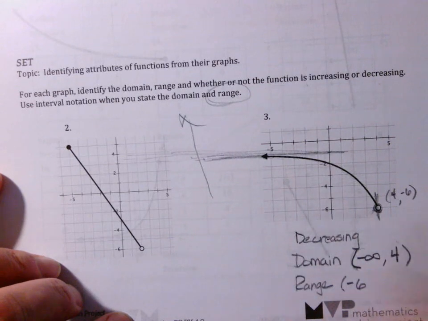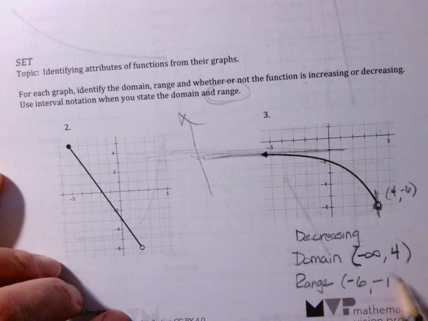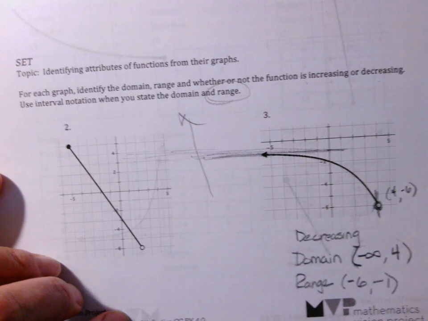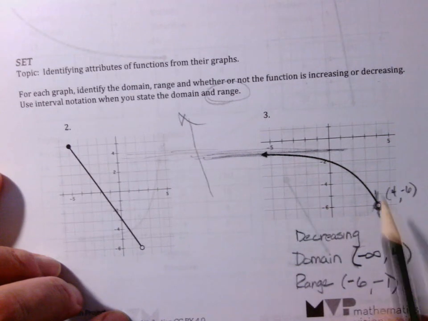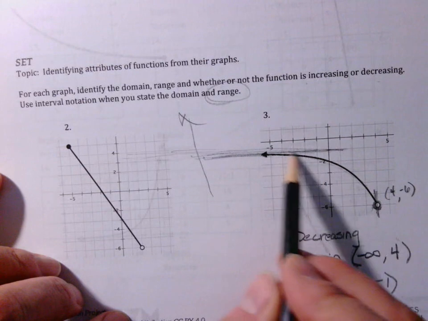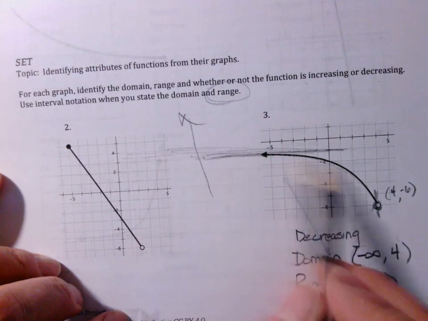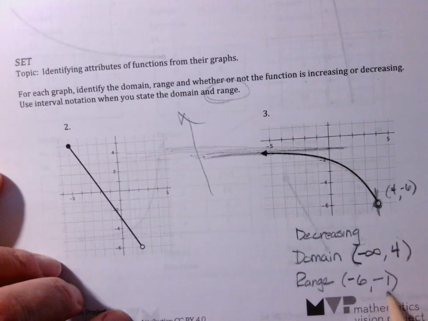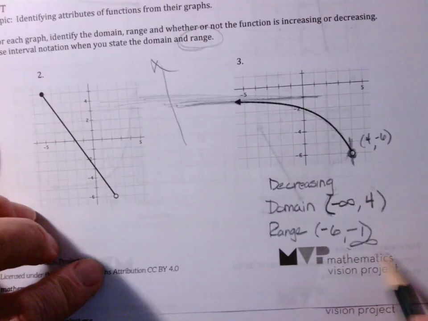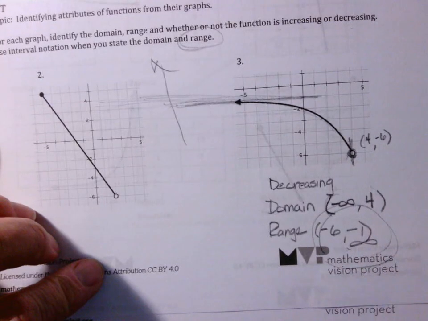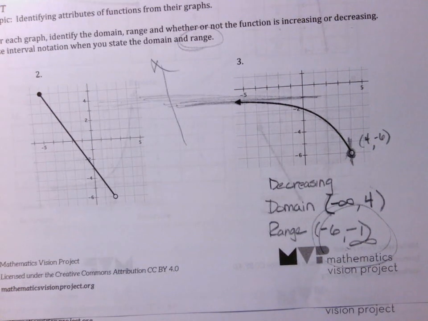So the biggest y value is -1. And again, it's going to hug -1, but never equal -1. Now, if you assume that this graph is just going to keep growing as we move toward -infinity, you might have chosen to put a positive infinity as the y value of the range here. And that's just a matter of how you interpreted the graph.